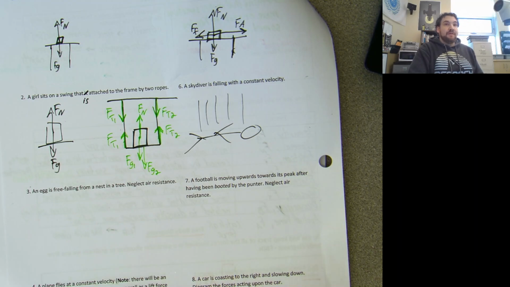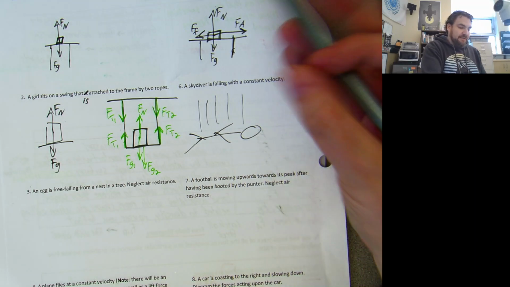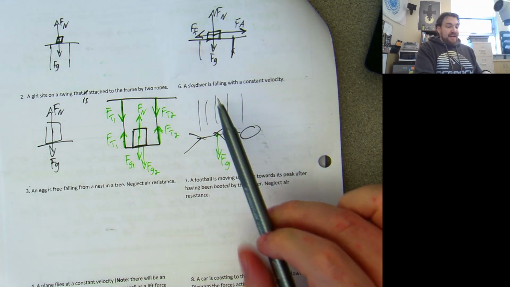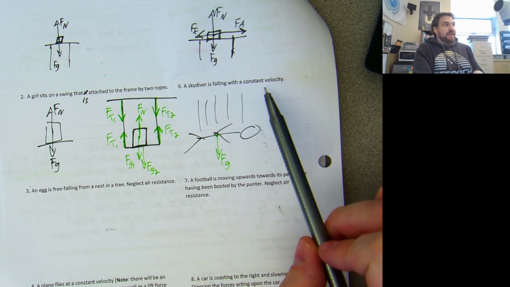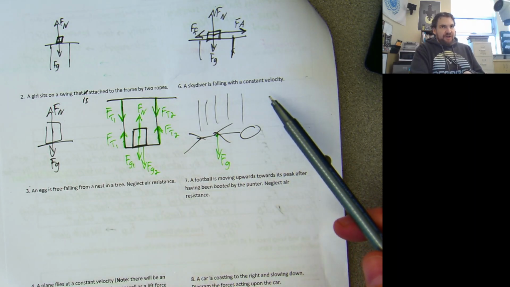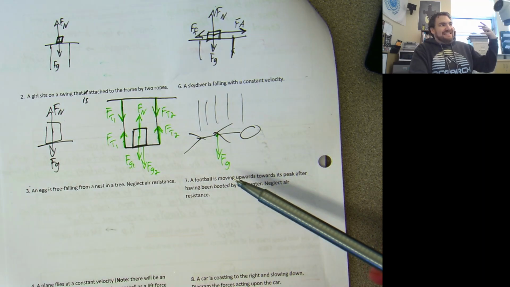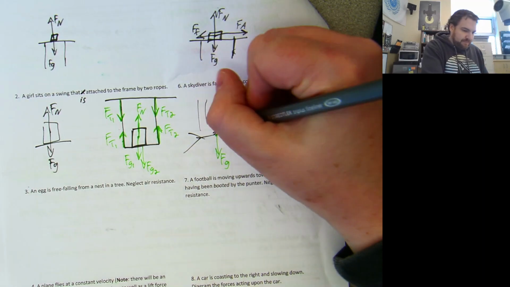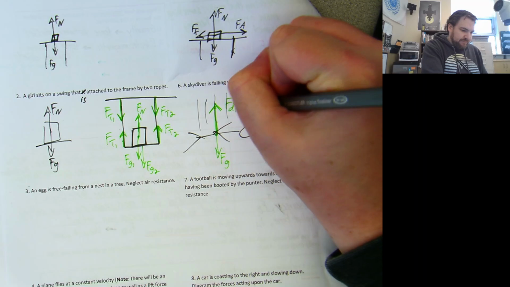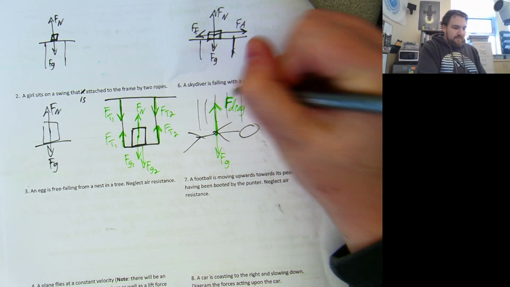What forces are acting on skydiver falling with constant velocity? Gravity. And the only way that a skydiver could fall with constant velocity is if what is also here? Drag. Constant velocity implies they're not accelerating. If gravity's acting down, something has to be acting up. And in this case, it's going to be drag. F, drag.